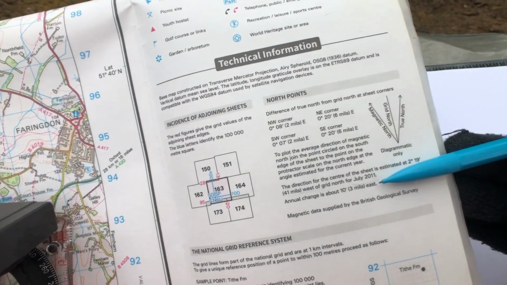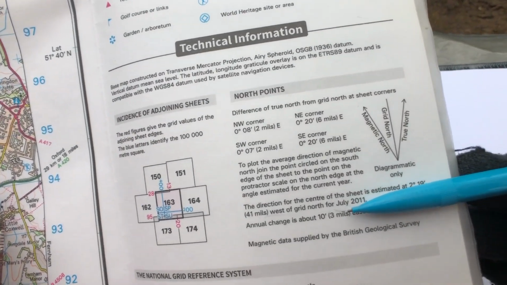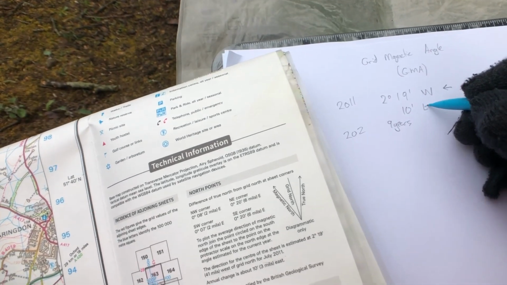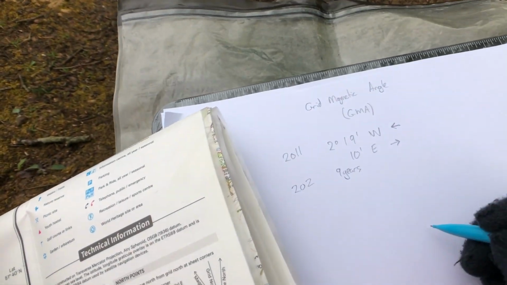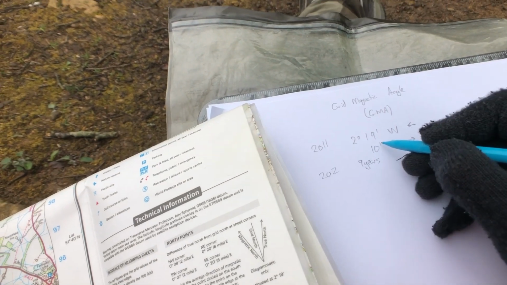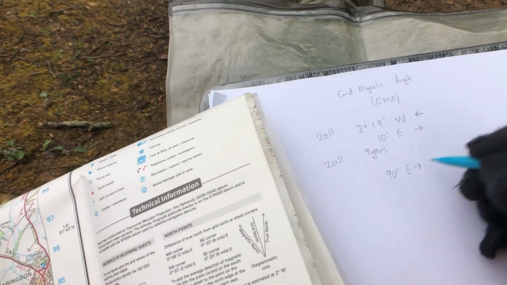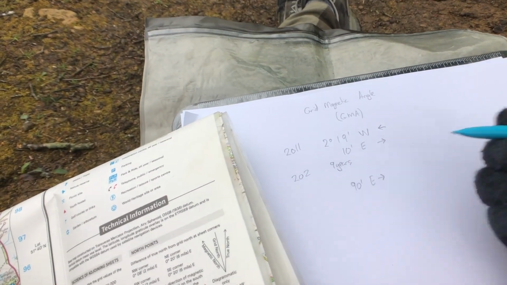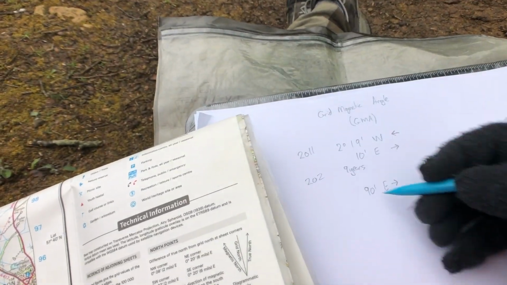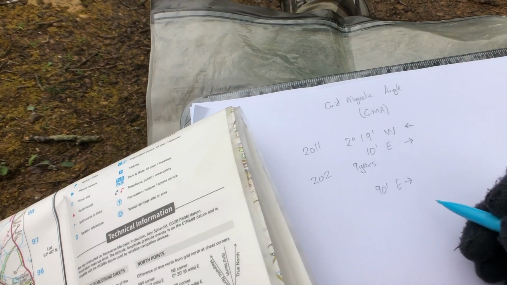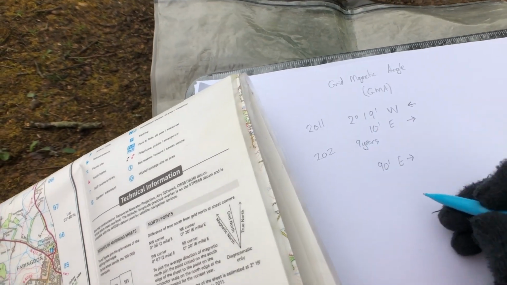The change in those 9 years, it has been drifting 10 minutes east every year. So east now is in that direction. 10 minutes times 9 years gives us 90 minutes east has been the change, and the change is in that direction. So we need to now apply that change to our magnetic variation for the 2011 map.